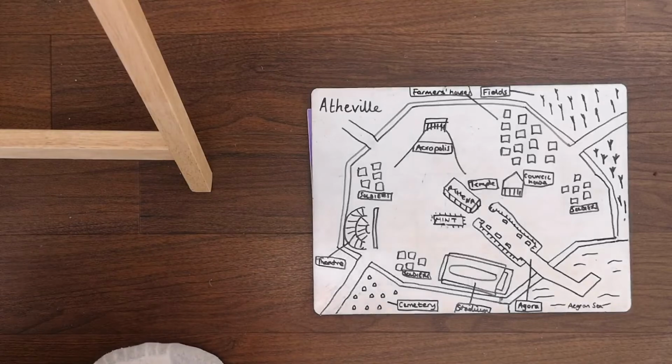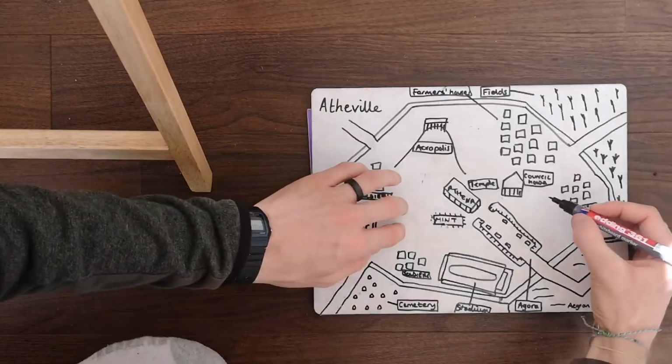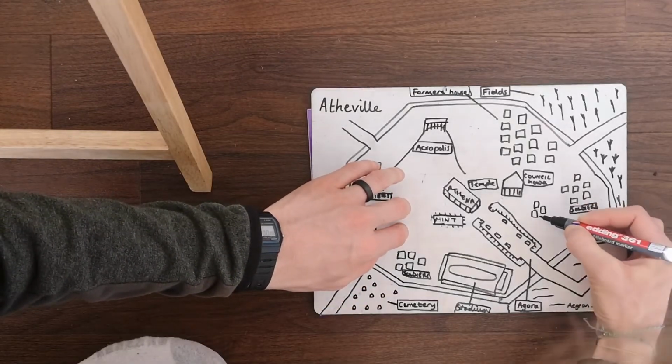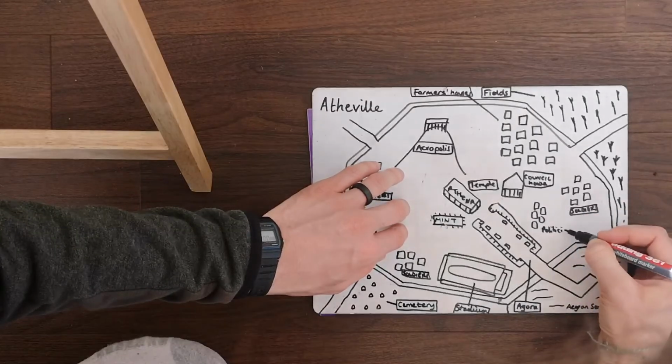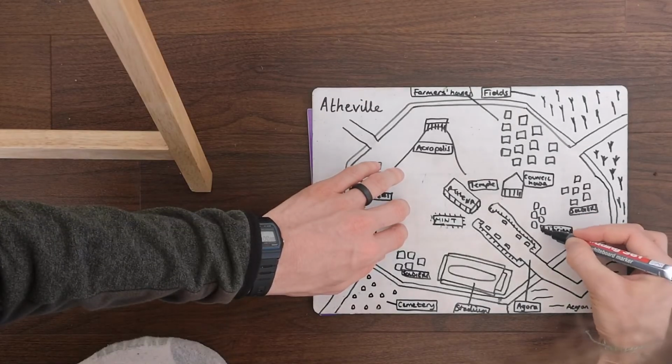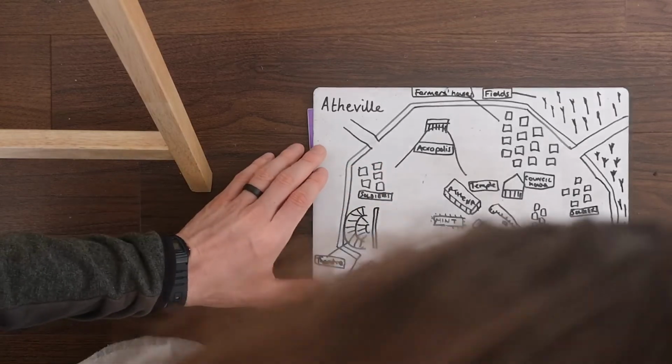Then I need some more houses for politicians. More houses for some craftsmen.